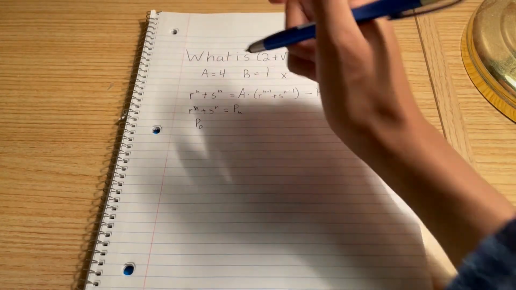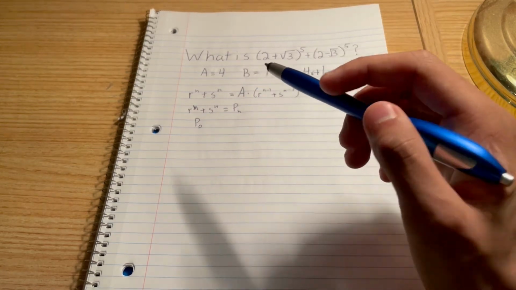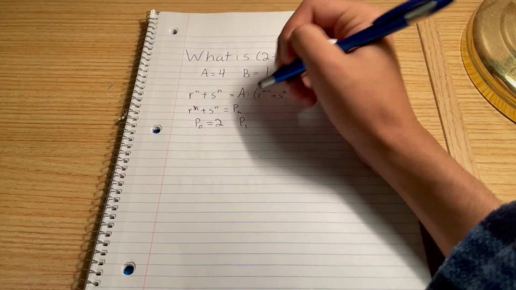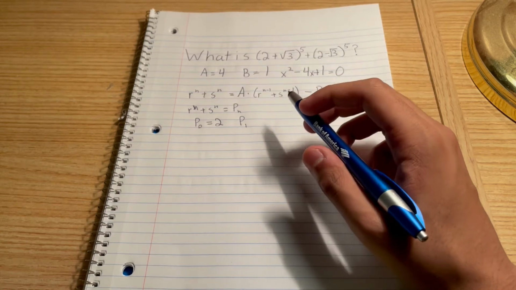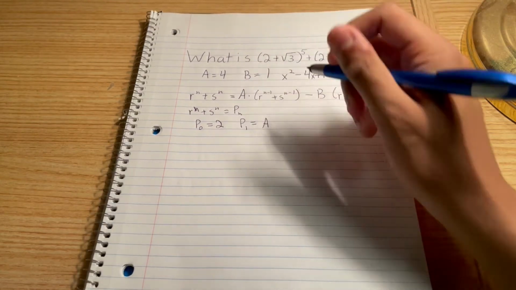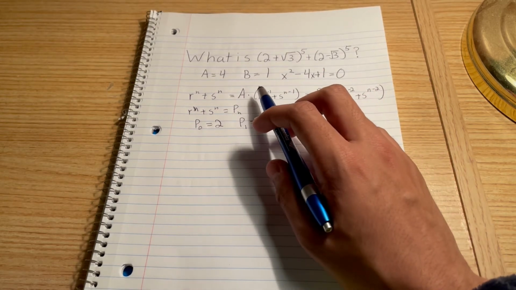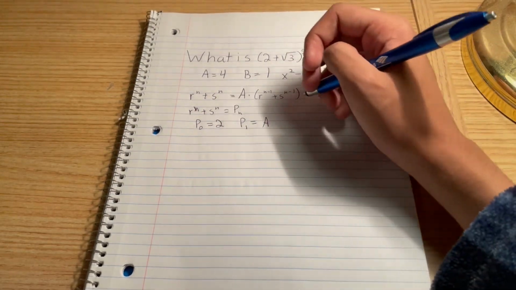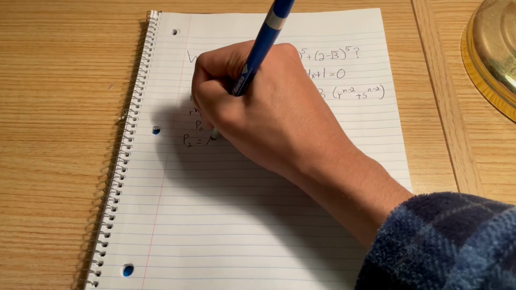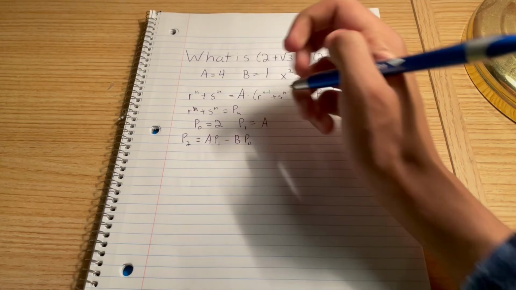What is p(0)? In other words, the first root to the power of 0 plus the second root to the power of 0. Well, that's just 2, because anything to the power of 0 is 1, and when you add 1 and 1, you get 2. What's p(1)? That is just r + s, the sum, which in this case is just a. And then, what's p(2)? Now we have to use our recursive equation. p(2) is equal to a times p(1) minus b times p(0).